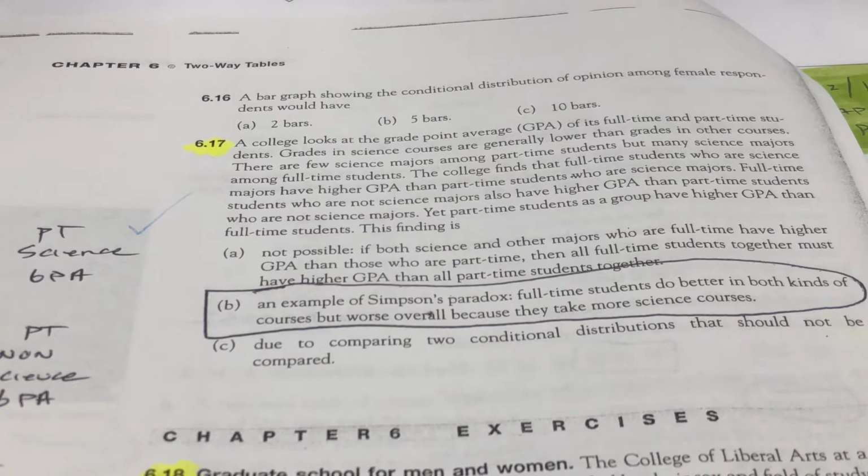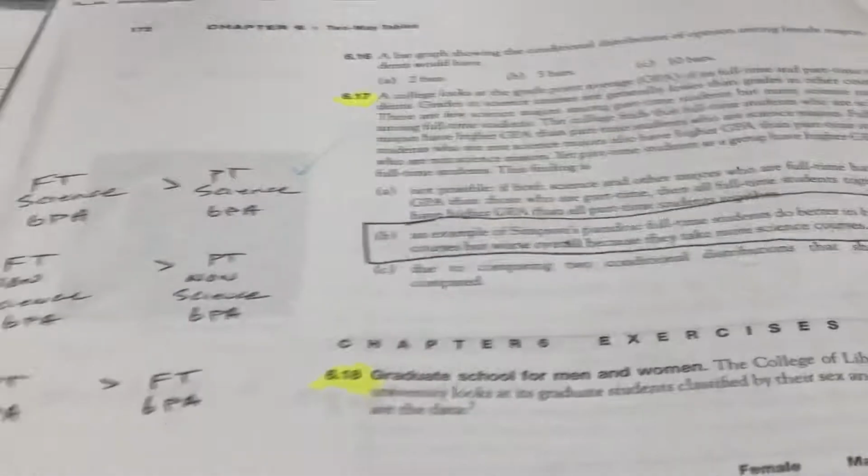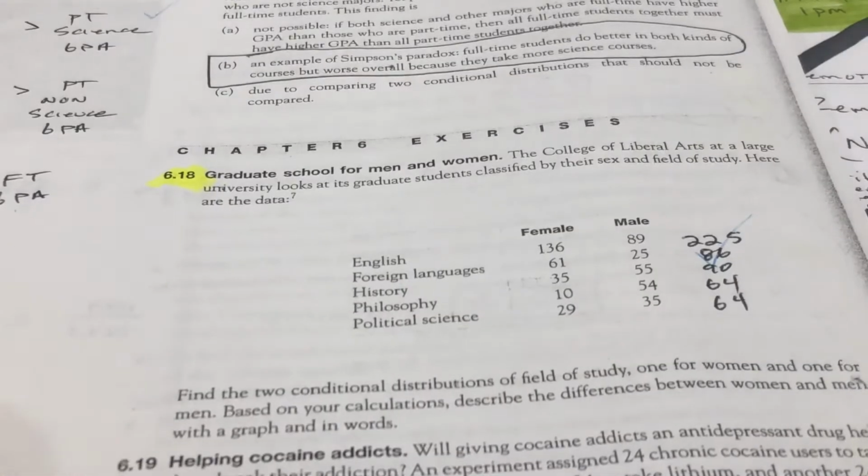They win in both of those categories, yet overall it looks like they have a worse GPA. That's the same thing in the airlines question. 618 I've written out. Let's take a look at it here. Graduate school for men and women.